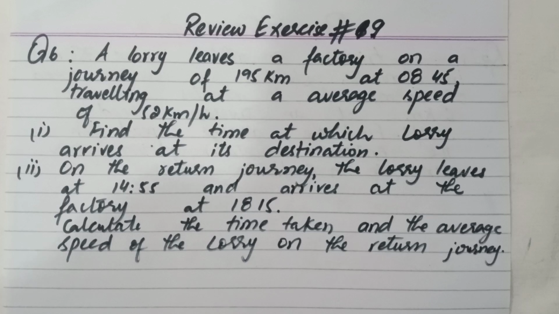Now students, question number 6. A lorry leaves a factory on a journey of 195 km at 08:45, traveling at an average speed of 52 km per hour. In part number 1 we have to find the time at which the lorry arrives at its destination.